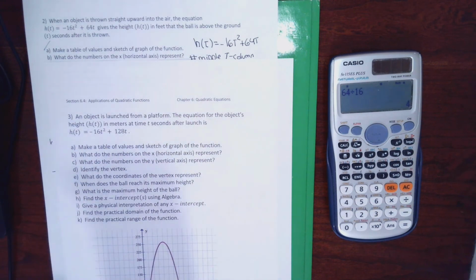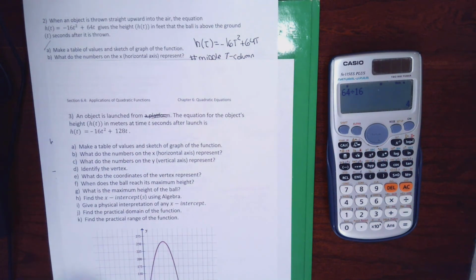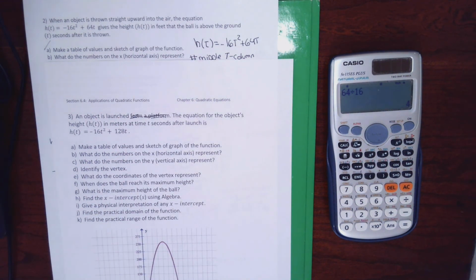The answers are essentially going to be parallel to the answers I created, just the heights are going to be different, the times are going to be different, but the axes are going to be the same because this still talks about an object being launched, and it's not really from a platform, it's actually being launched from ground level. So I'll take that, an object is launched, the equation gives this height, and answer the questions, exactly the same questions, kind of exactly the same theory to get the answers to them.